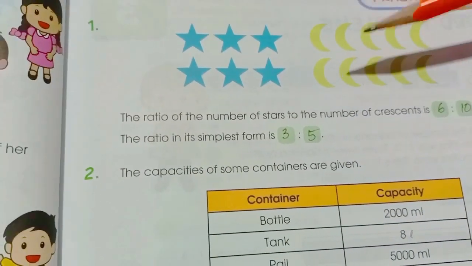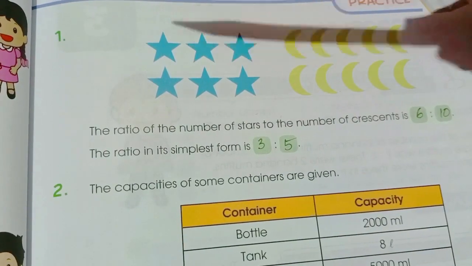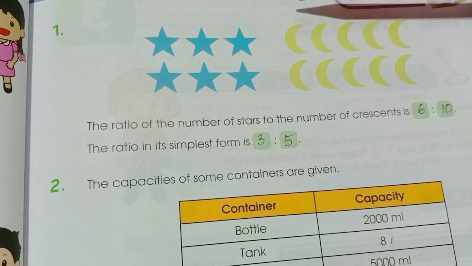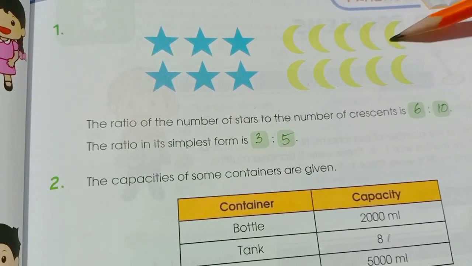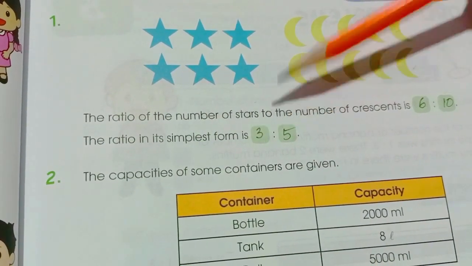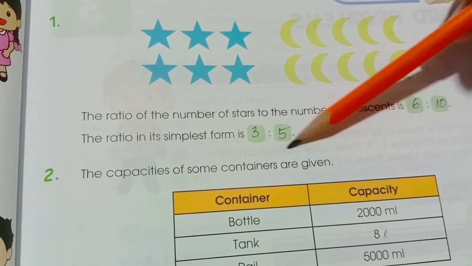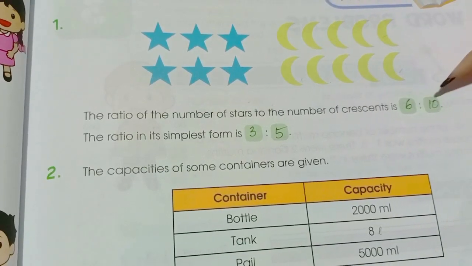Practice of this lesson. The ratio of the number of stars, 1, 2, 3, 4, 5, 6, to the number of crescents, 1, 2, 3, 4, 5, 6, 7, 8, 9, 10, in its simplest form. So the simple form of this is 2 3s are 6, 2 5s are 10, because these both are multiples of 2.